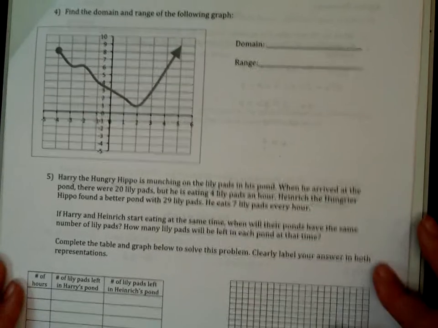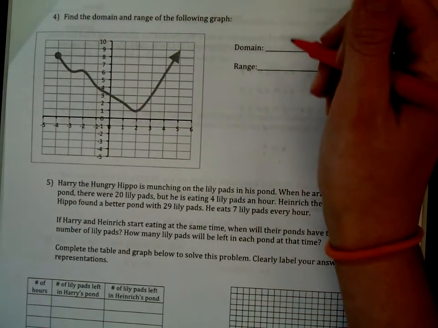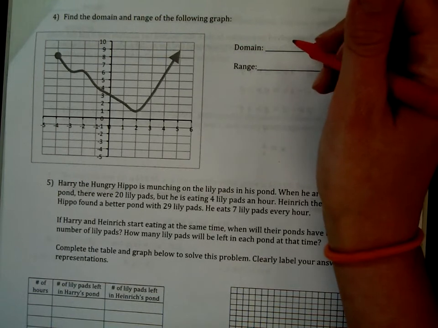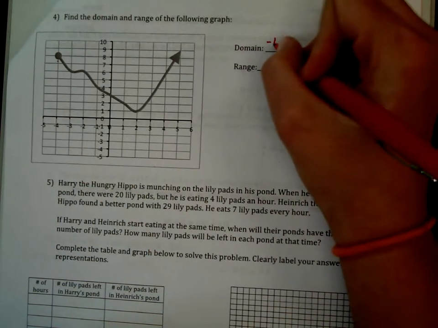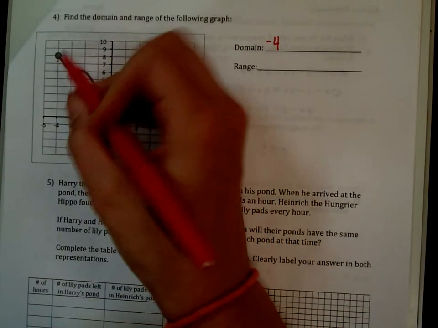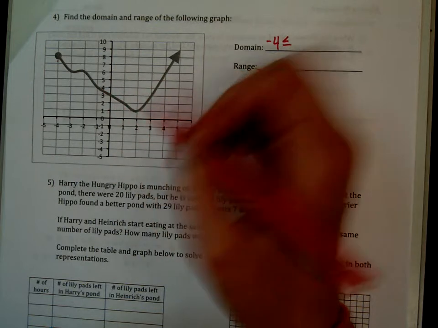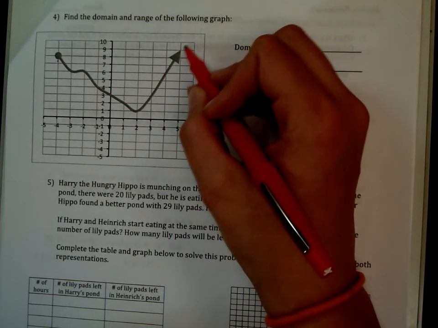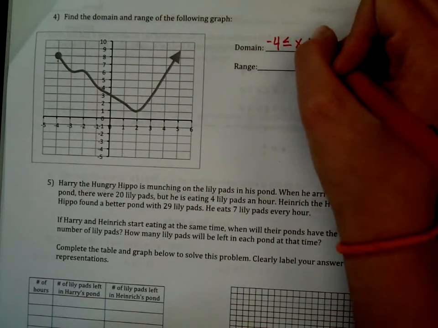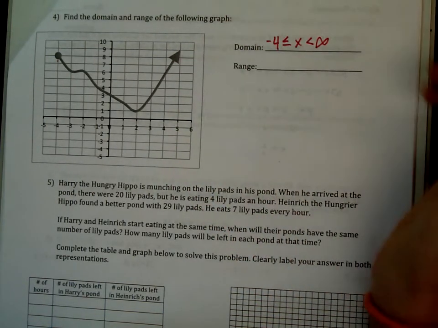Find the domain and range of the following graph. So the domain is the x values. So I start here at x equals -4. And I see that it's a closed circle, so I'm going to be less than or equal to x. And it looks like here that this graph goes on forever. So we're going to say that it's less than infinity because it keeps going this way forever.